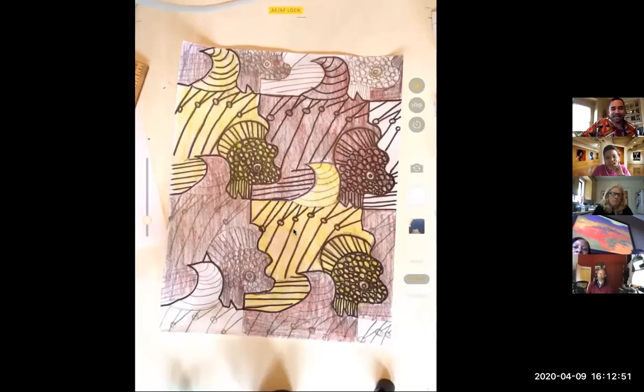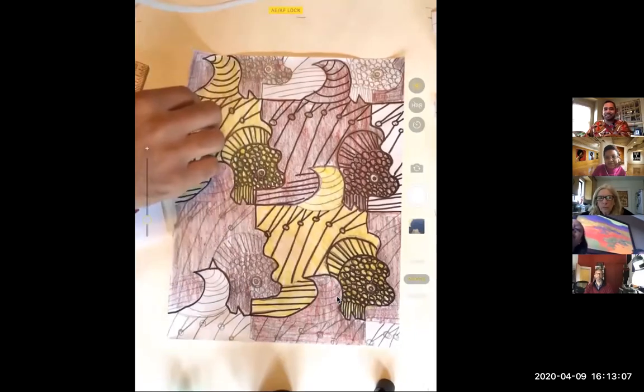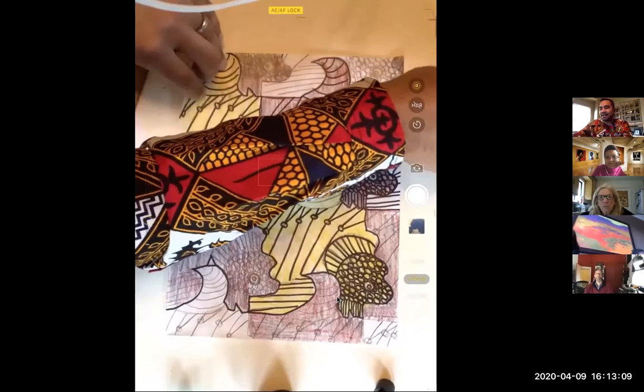And the nice thing about a project like this during the time of quarantine is that you could just keep on working on it. Whatever you don't finish today, that's fine. You'll have plenty of time to go back to it. If you want to add more color, if you want to add more details to it, that's fine.